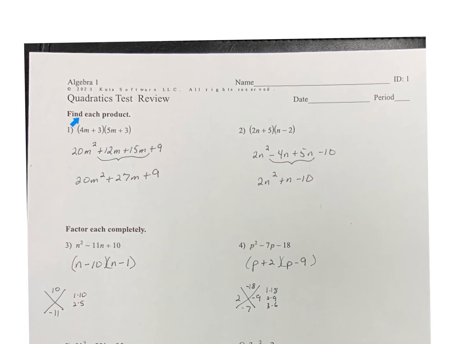All right, so the first one, you're finding each product. That just means you have to multiply this binomial times this binomial. Just to show you real quick, 4m times 5m is 20m squared. 4m times 3 is 12m. Then we start with this 3. 3 times 5m is positive 15m, and 3 times 3 is 9. You have all four of these terms, but these two middle terms, 12m and 15m, are like terms. Put them together, you have 27m. So 20m squared plus 27m plus 9 is the product of this binomial times this binomial, okay?